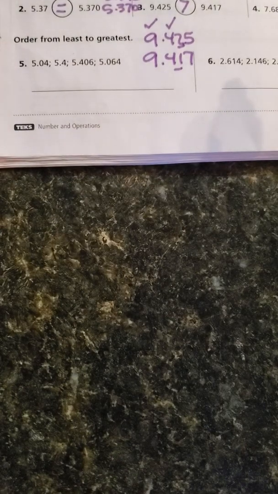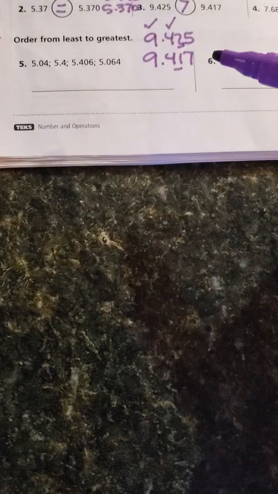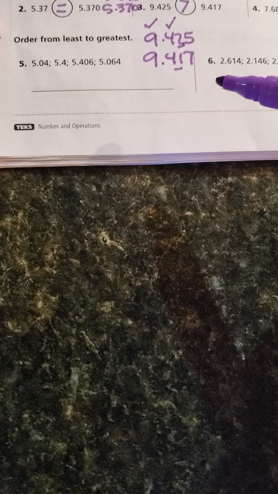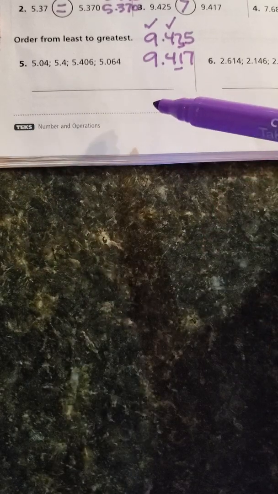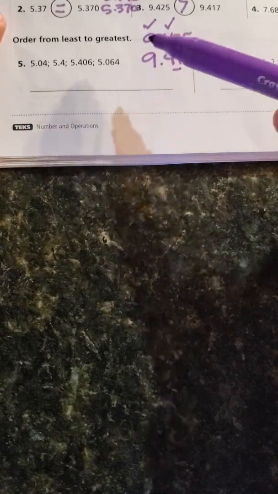And number 5 and 6, you're going to order from least to greatest. On page 6, I'm going to actually show you how to do this from greatest to least. And when you do from least to greatest, it's the exact opposite. You're going to write the least number first and the greatest number here. Same thing, you're going to be lining up those decimals.